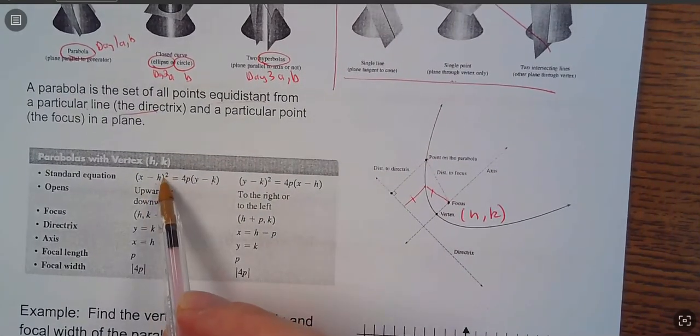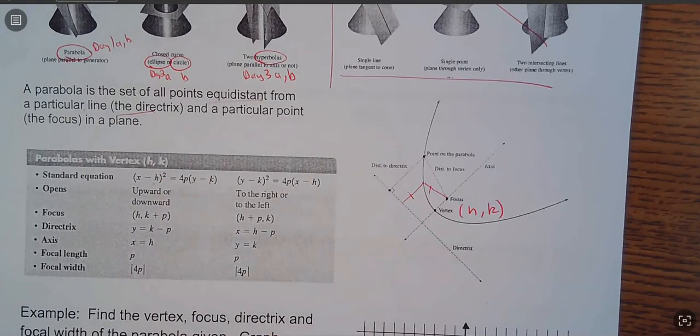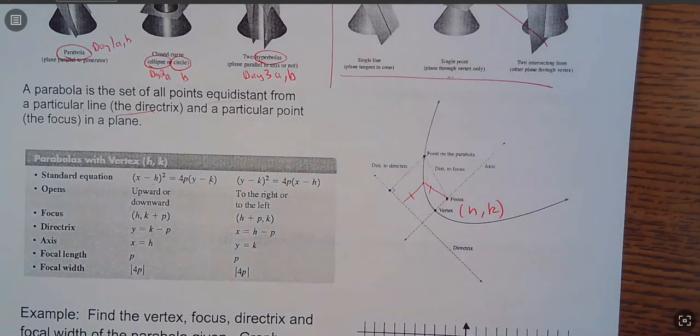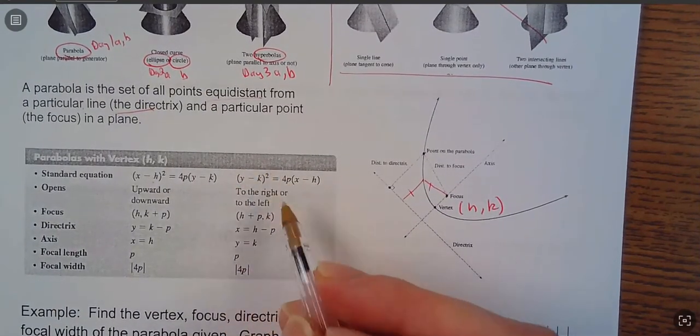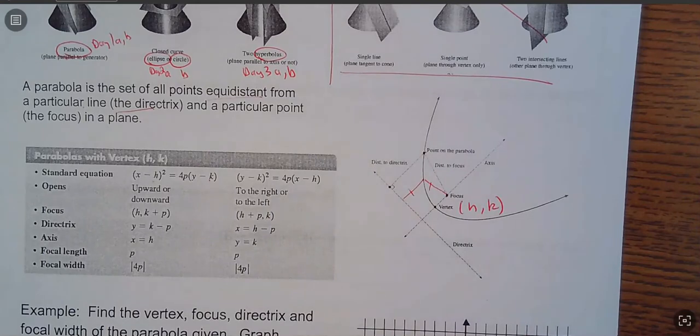If the x is being squared, it's going to open up or down. That's what you're used to. You did a lot of y equals x squared plus 2x minus 3, graphing that in Algebra 2. Those will always open up or open down. If the y is being squared, that's going to open left or right, which means it's not technically a function, but it's still a conic section because I can graph it.